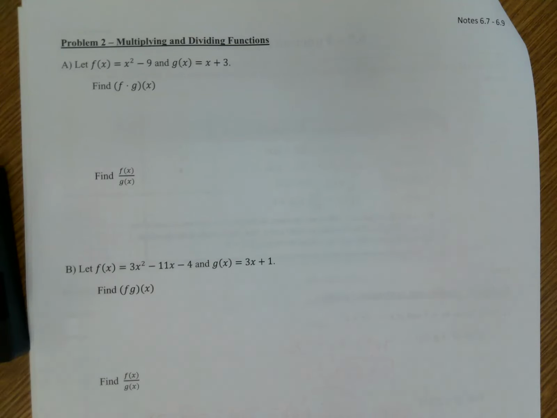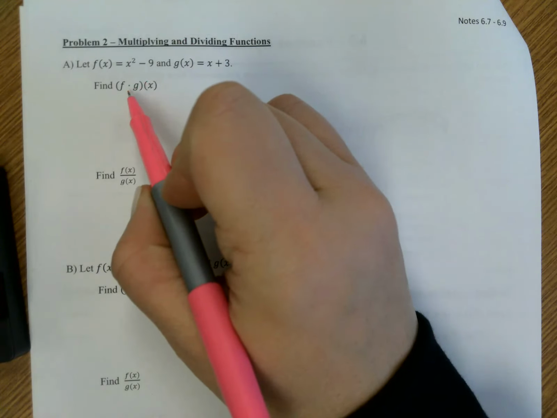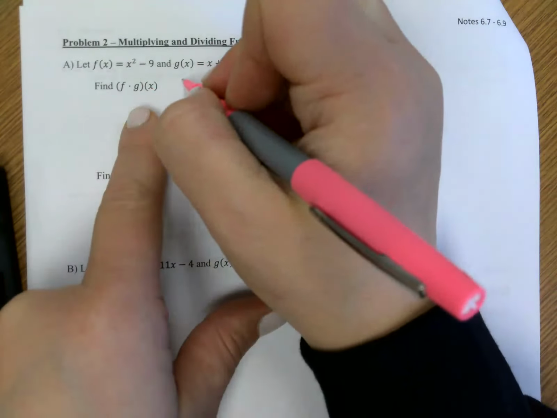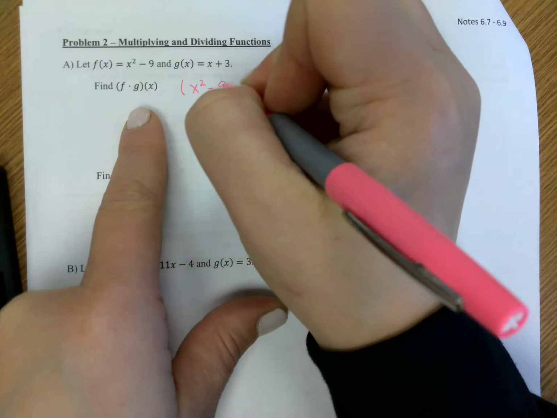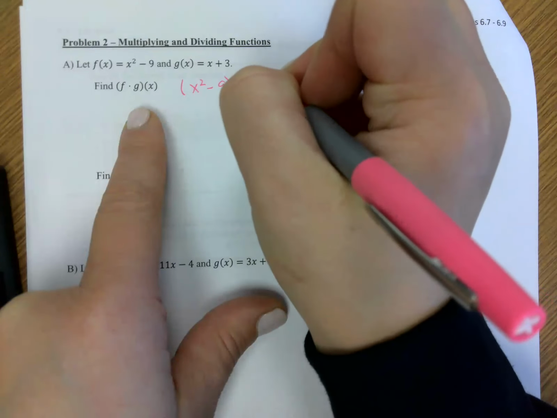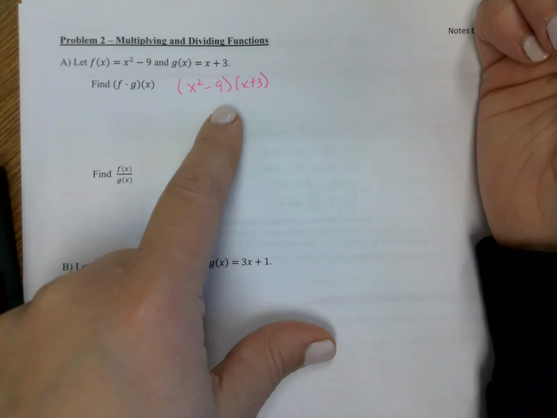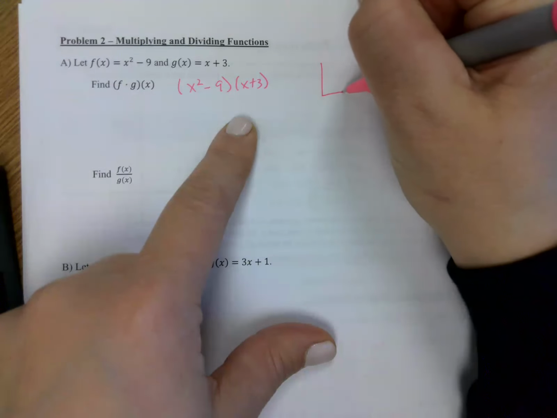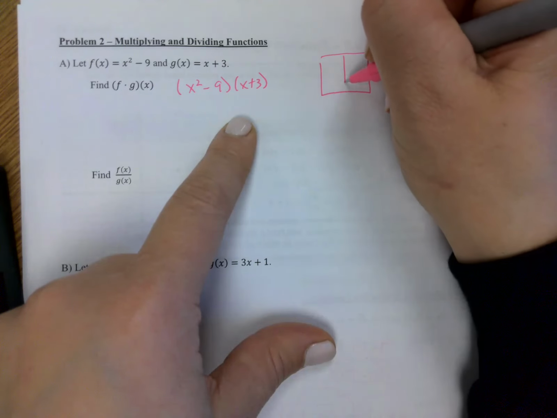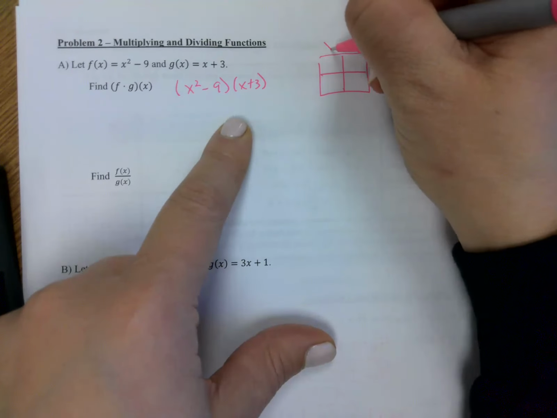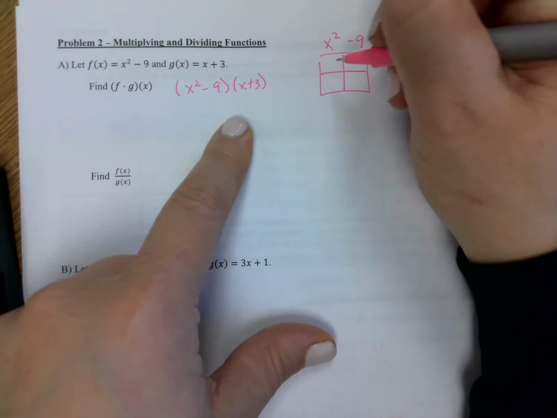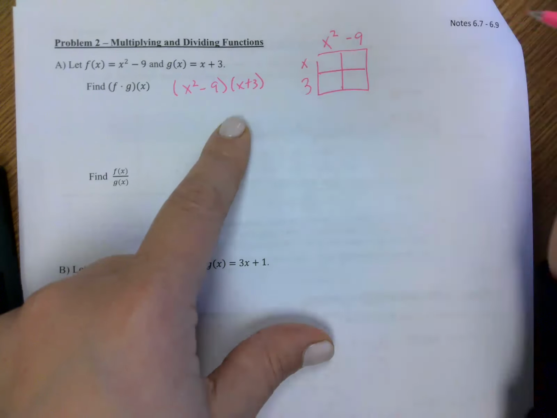Now we're getting to multiplying and dividing. When you're multiplying, you're saying that this times this. If I were to write that out, then you can either use the box method or you can FOIL. I'm going to go over the box method just because the next problem that you're going to do by yourself will be much easier to do with the box method. But you choose how you wish to do it.